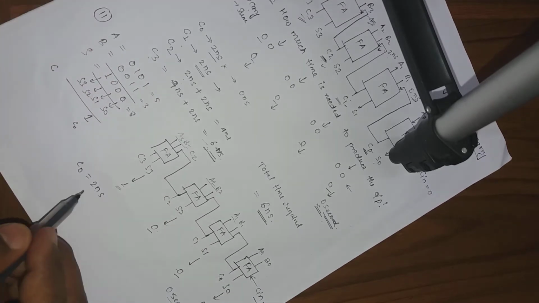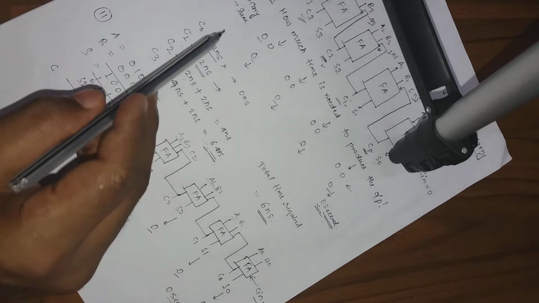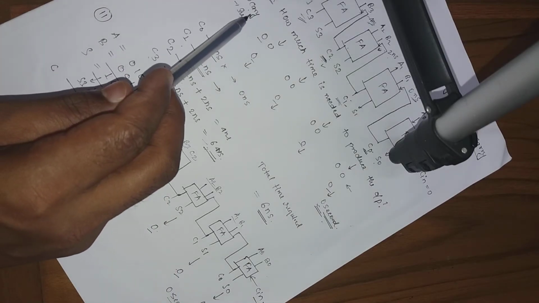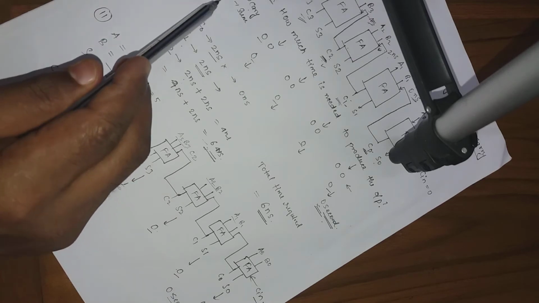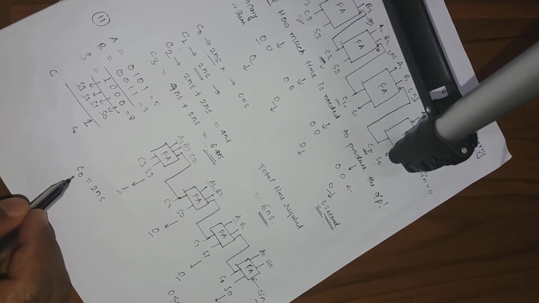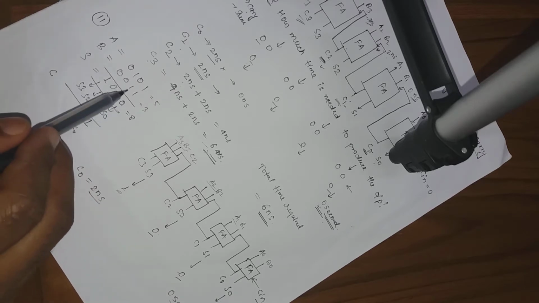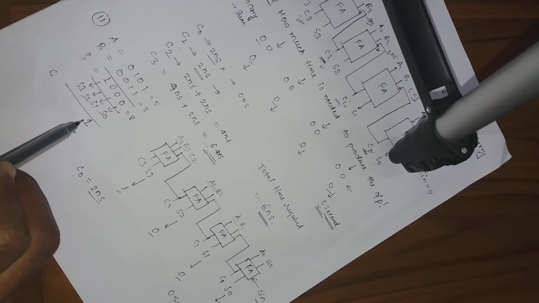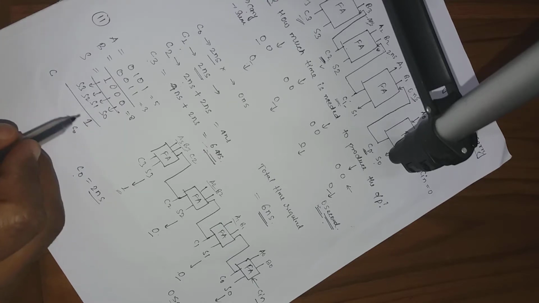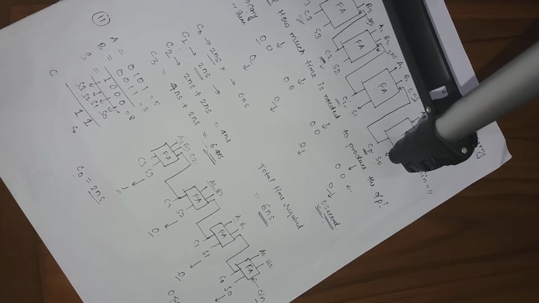Okay, we have assumed here that one full adder takes 2 nanoseconds to produce the carry and 5 nanoseconds to produce the sum. So C0 is available by 2 nanoseconds. In this result we will also see 0 plus 1 and then there is one carry, so the result will be 10 and the carry is also available at 2 nanoseconds.